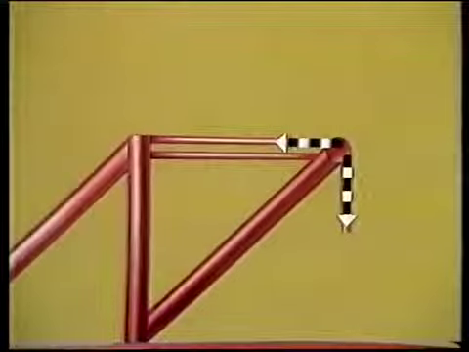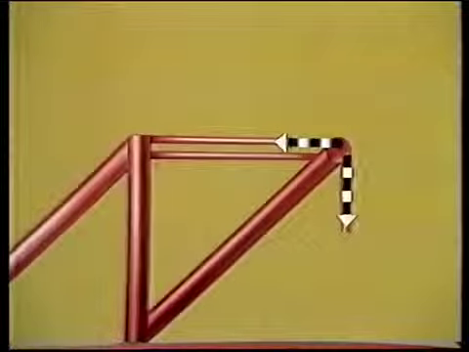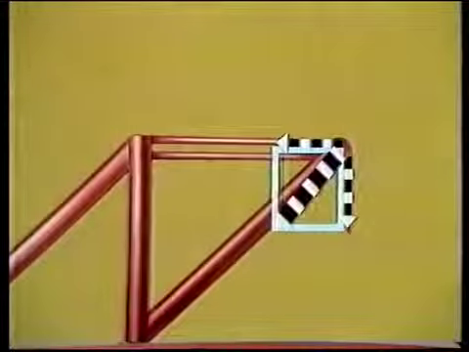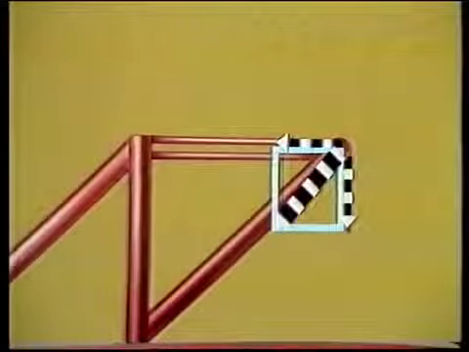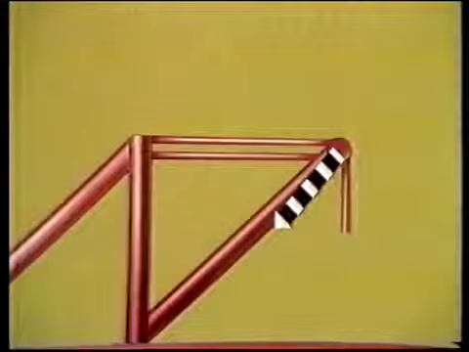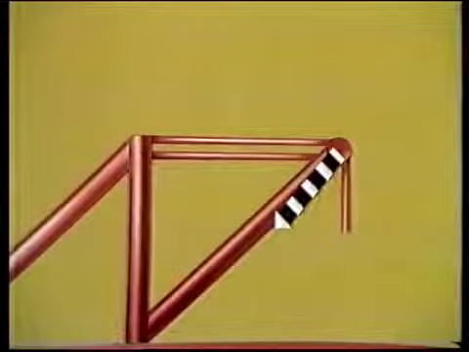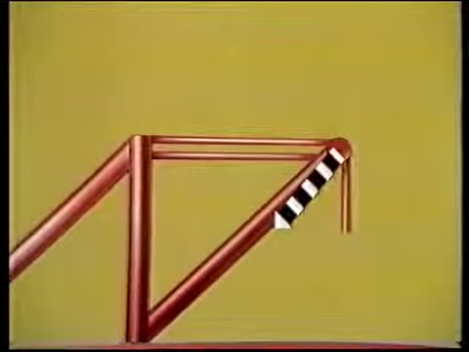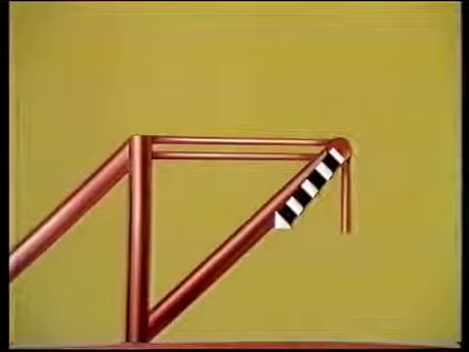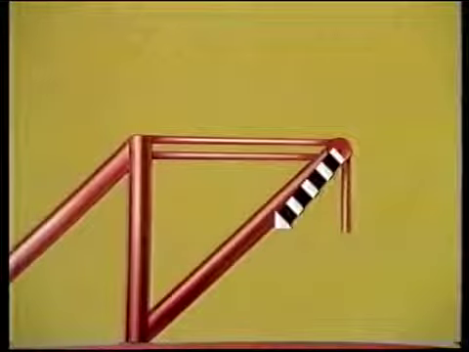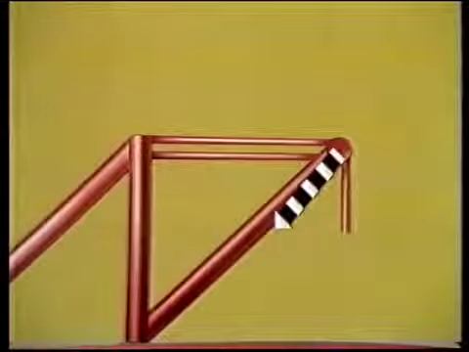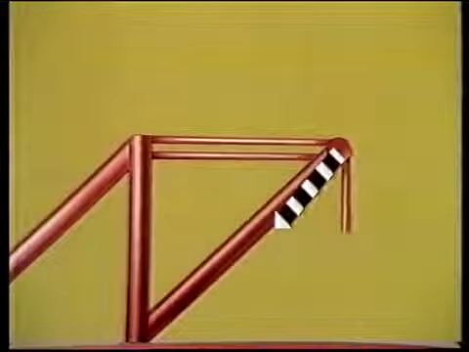Now we can take these forces, which we know, and use the parallelogram rule to find their resultant. And here it is. This is the resultant force exerted by the rope on the pulley. And that's the same as the force exerted by the pulley on the jib.